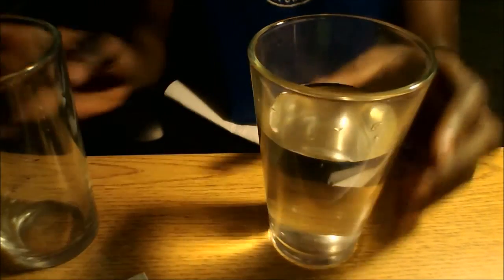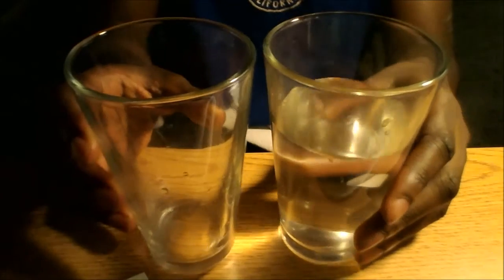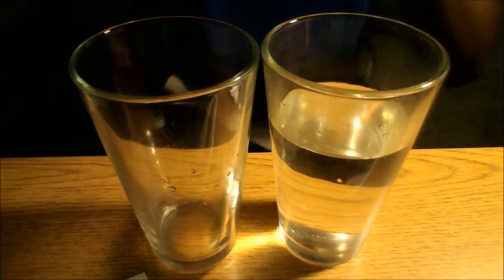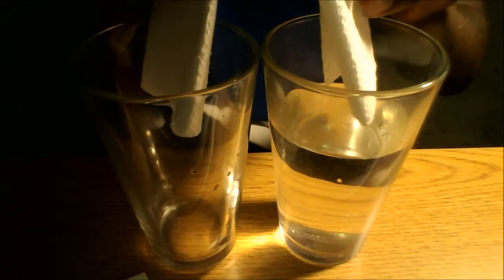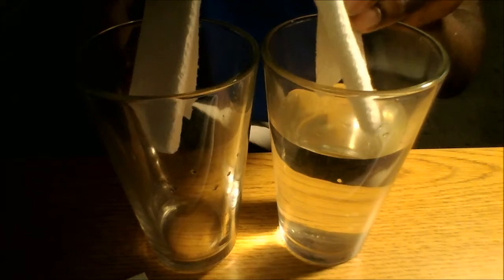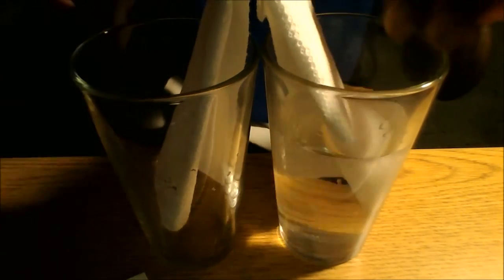Next, you're going to need 2 glasses, one without water and one with water. And what you're going to do, put the glasses next to each other, and slowly dip the napkin, one side of the napkin into the water, one side of the napkin into the empty glass. So you have it like this.